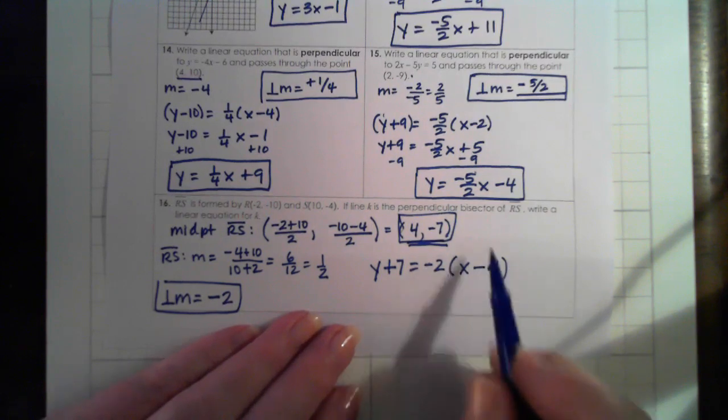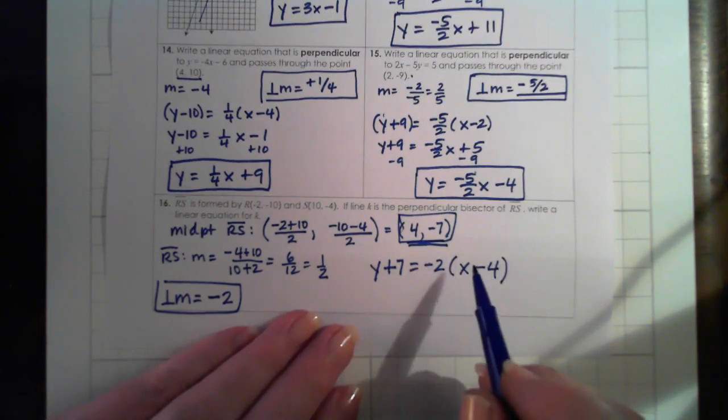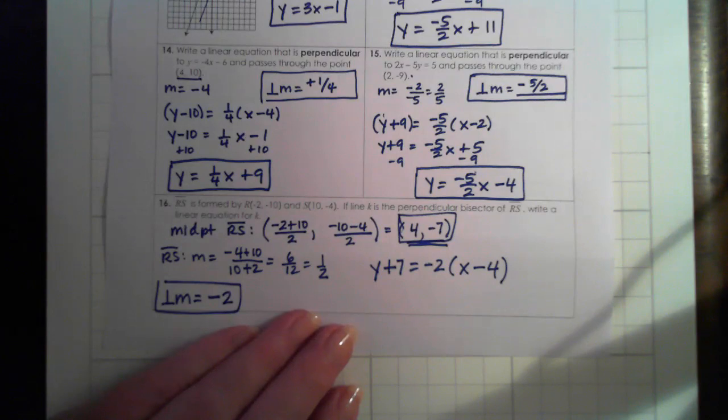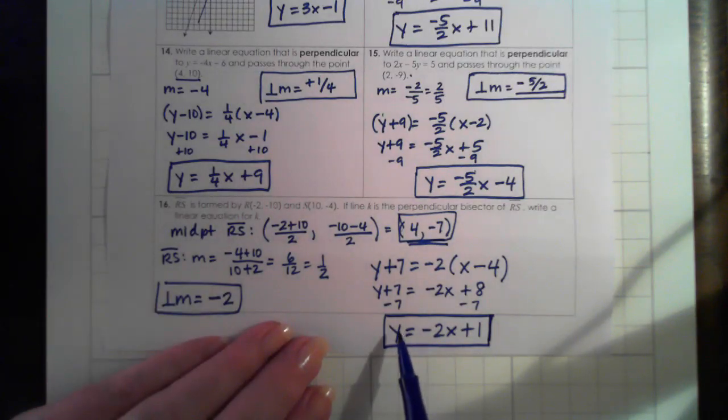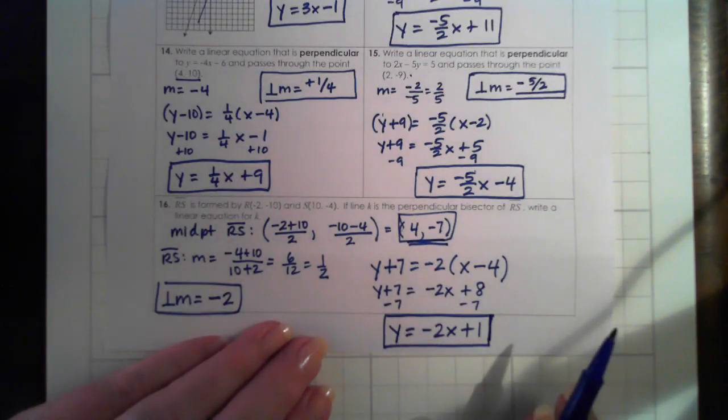We need to distribute, collect, subtract, and do all that. Pause the video and work on it yourself, and then when you come back, I'll have the answer. So pause the video. And there you have it. The final answer: y equals -2x plus 1.